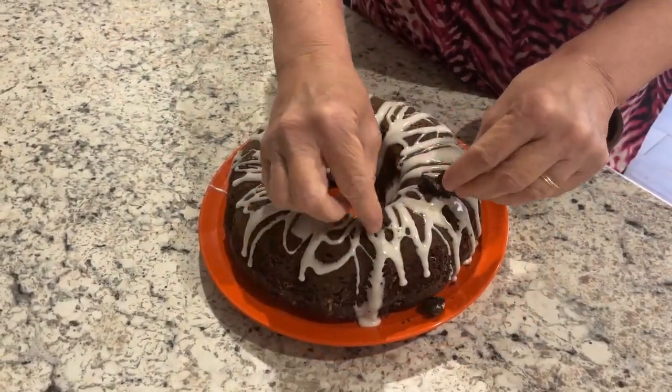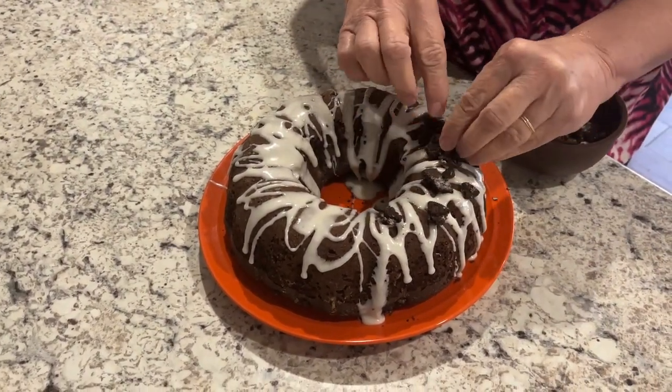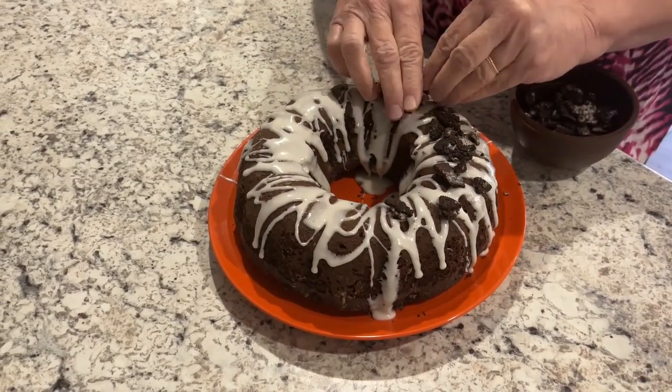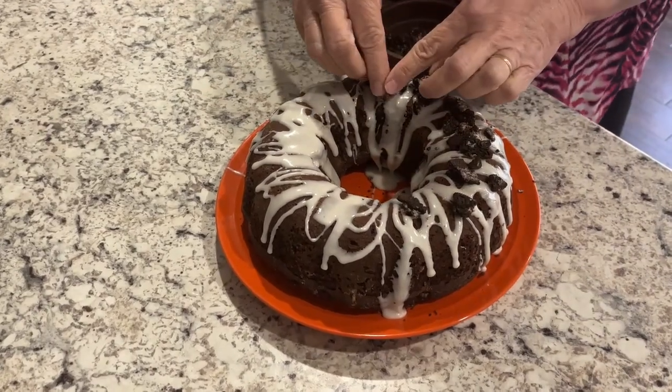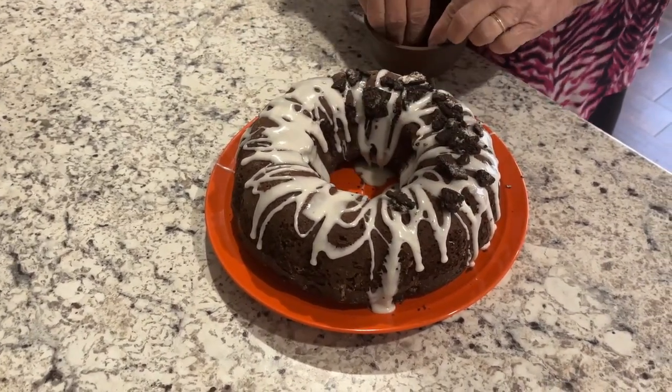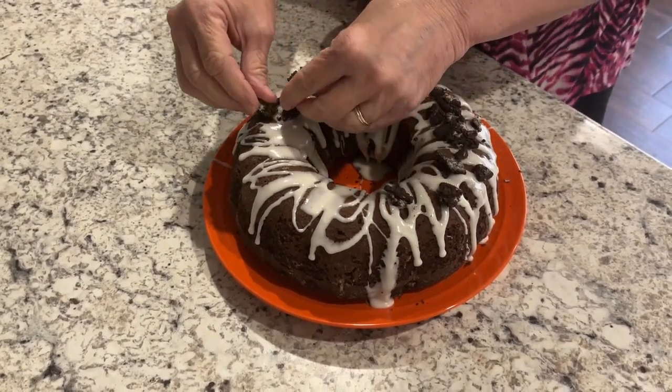All right, we're gonna go back on finally with the remainder of the cookie crumbles and place those on the top. I'm gonna kind of push them into that glaze a little bit so they stay. And then it's almost time to give her a taste.